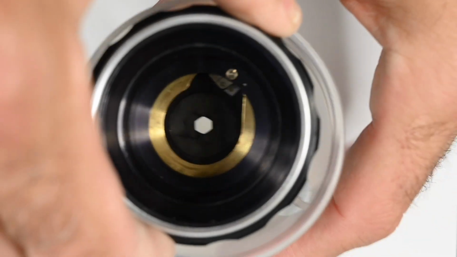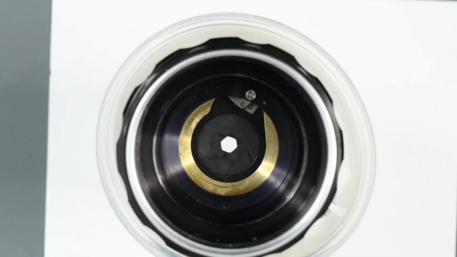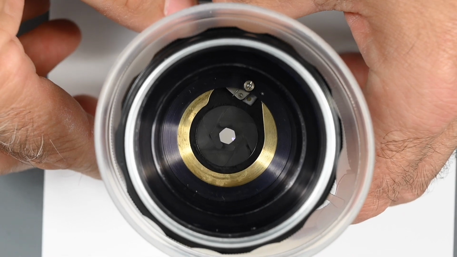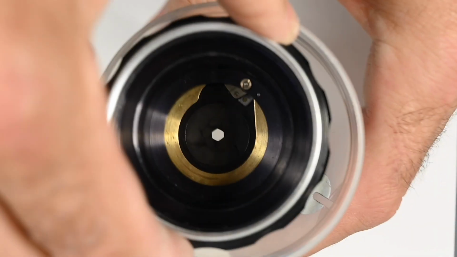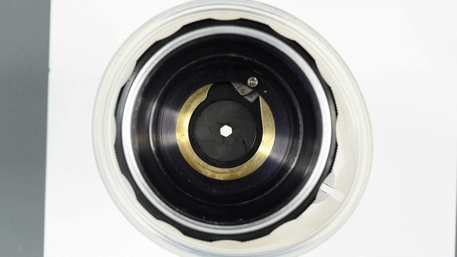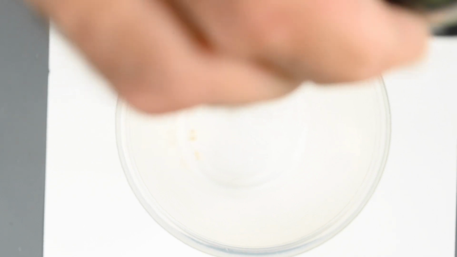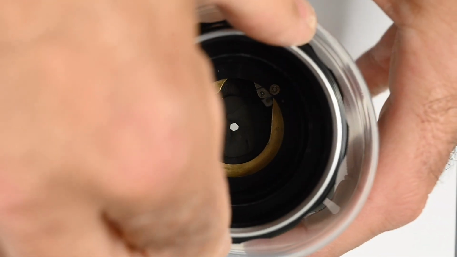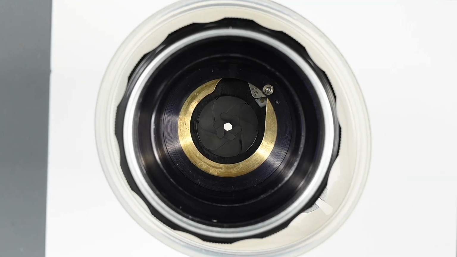Now I'm going to go to f8. You could see f8 is even smaller, letting in less light to the film. Now we're going to go to 11. And of course it's even smaller, again letting in less light. And finally, we're going to go to the smallest aperture on this lens, f16. You can see that's a very small opening.